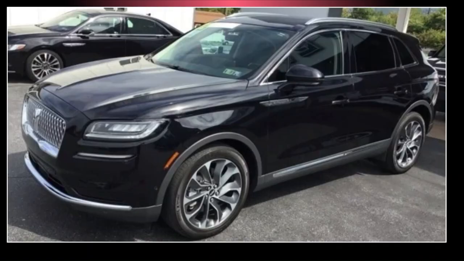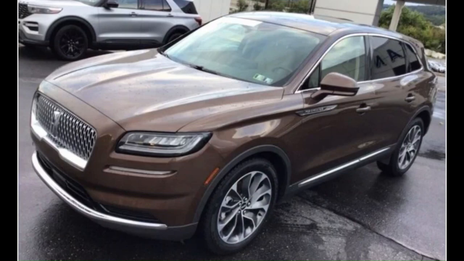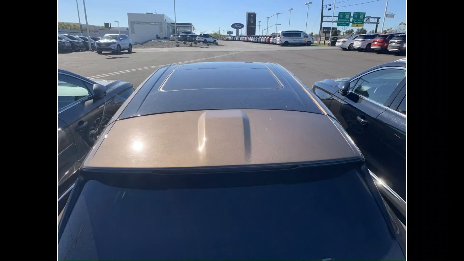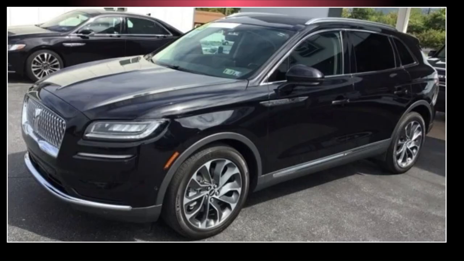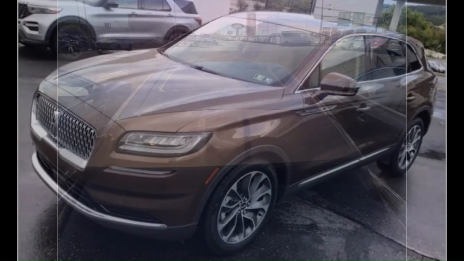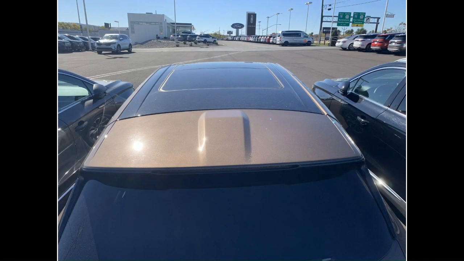So what I did is I went out and found two similar vehicles. One here, this is a black Lincoln Nautilus. Everything's black on it. And this is a brown Lincoln Nautilus, but the roof on it is refinished that black color, the same as the black one, whereas on the black Lincoln the whole car is the same color, and on this Lincoln the roof is a different color. And you can see there's no break point or anything, there's no roof molding, it's just brown base coat, black base coat, and then it's all clear coated in one continuous process at the factory.